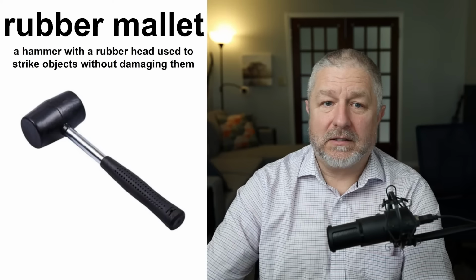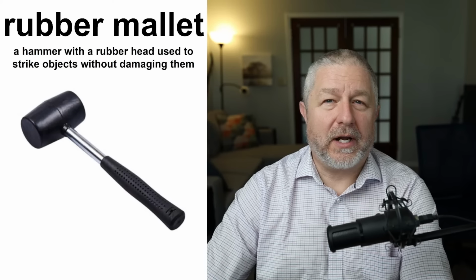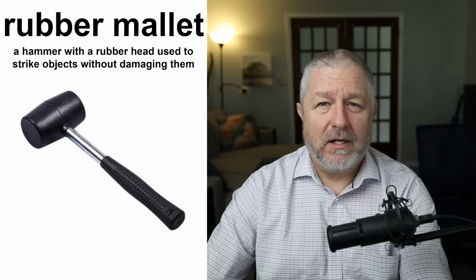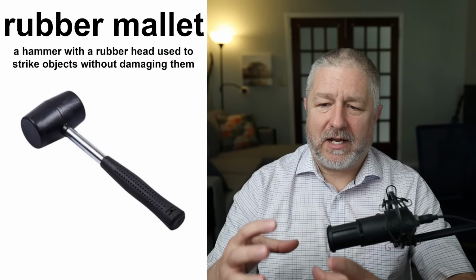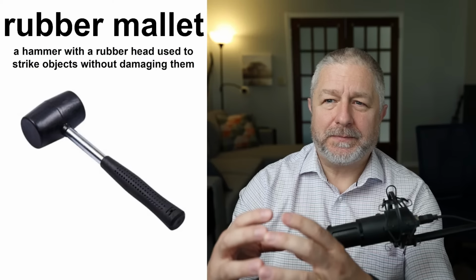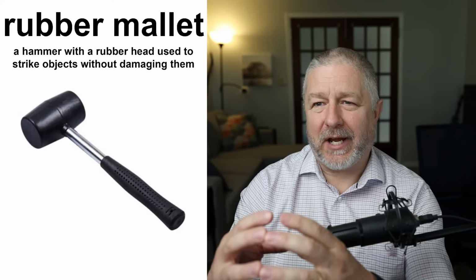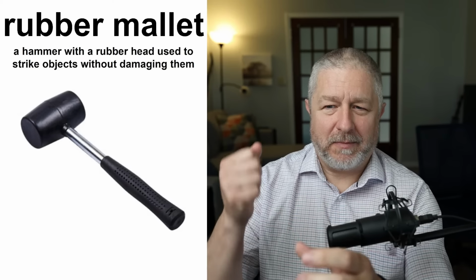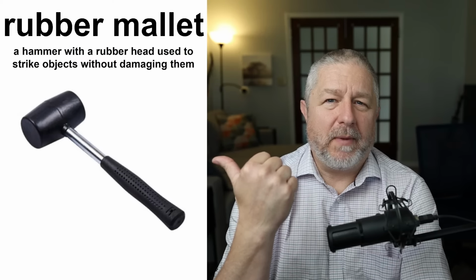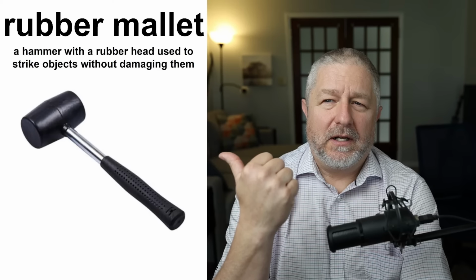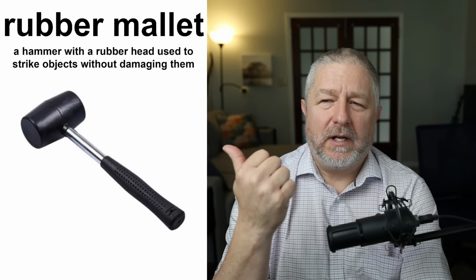A rubber mallet, a hammer with a rubber head used to strike objects without damaging them. So I'm not sure if you were aware of the term mallet. A mallet is any kind of large hammer. It's not a sledgehammer, but you can have a mallet that's made of wood or rubber like this one. I have a rubber mallet because it's just really nice.